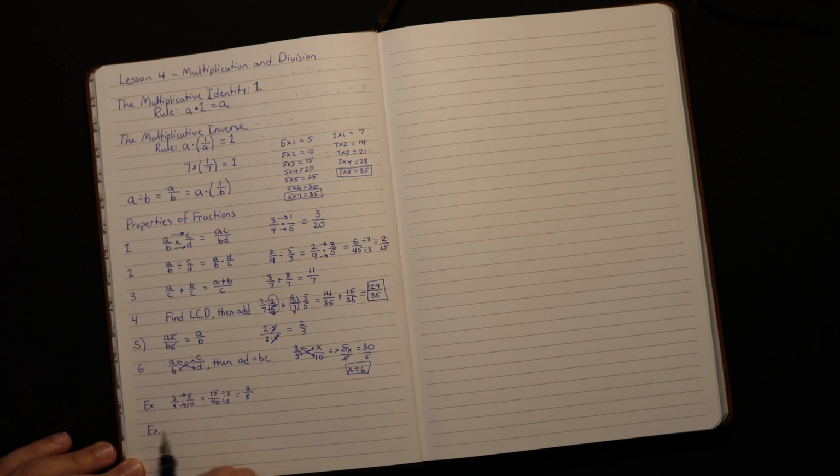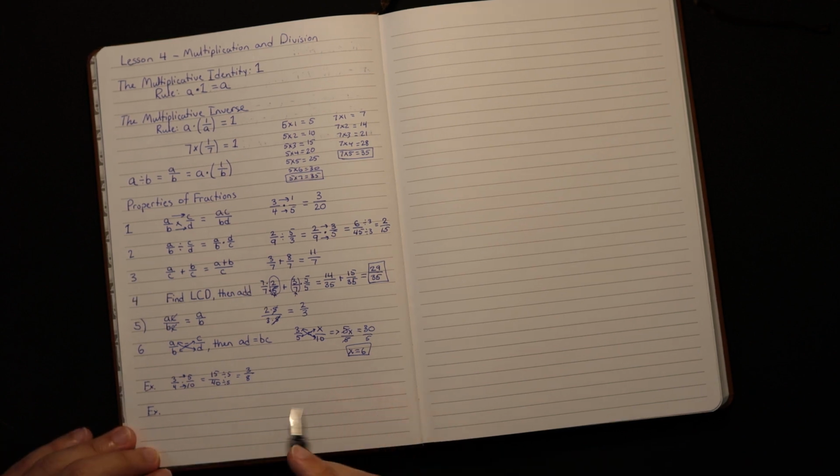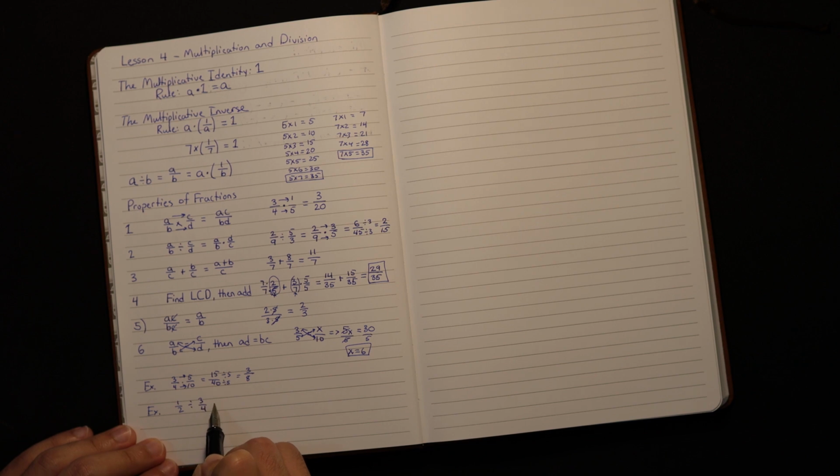Let's do another example. Now let's go ahead and divide 1/2 divided by 3/4. Well, I can turn this division problem into a problem of multiplication by taking the original 1/2, but instead of dividing, multiplying, but I'm going to flip the second fraction, 4/3. And so 1 times 4 gives me 4, 2 times 3 gives me 6. And I can reduce it to its lowest terms by dividing by 2, finding a factor that they have in common. So here I will reduce it to just be 2/3.